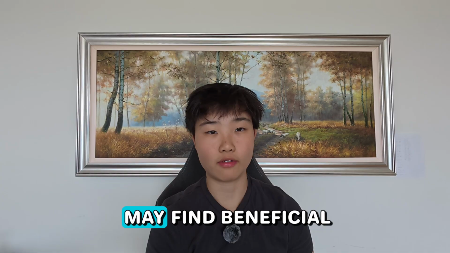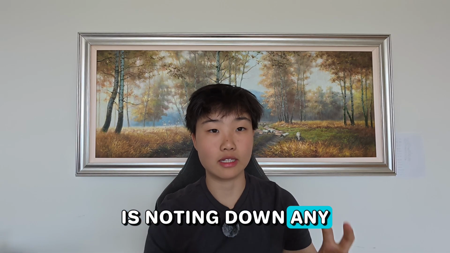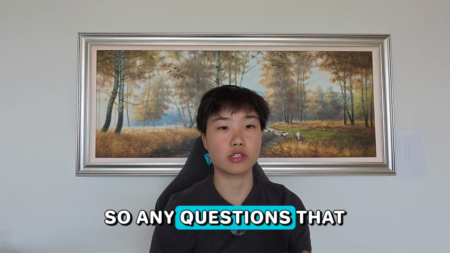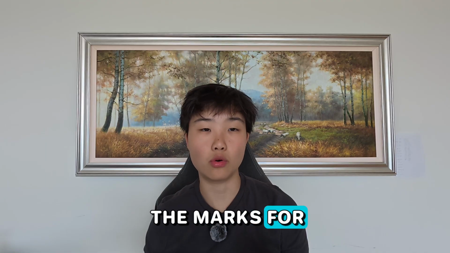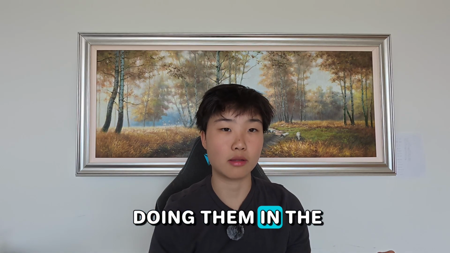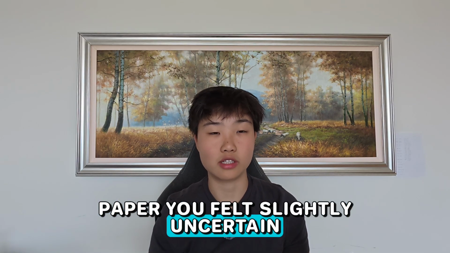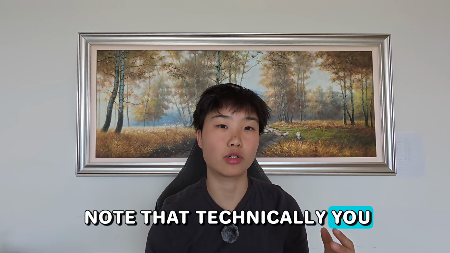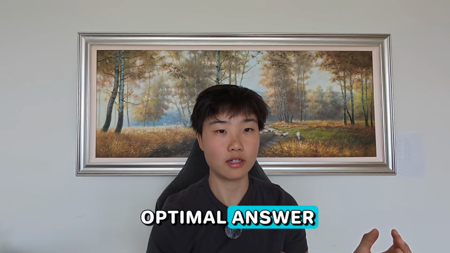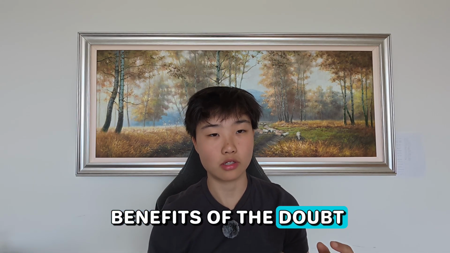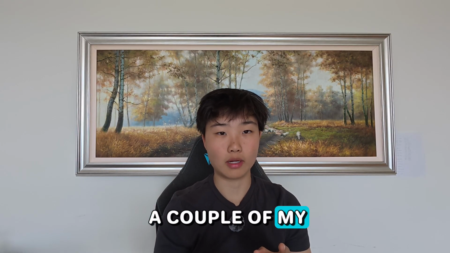Also, something which you may find beneficial is noting down any near misses. So any questions that you did technically get the marks for, but when you were doing them in the paper, you felt slightly uncertain, it took longer than you would have liked. I'd then include these in the mistake log as well, but also add a note that technically you got it right, but it wasn't an optimal answer. So for things like benefits of the doubt, note those down as well. I'll now show you a couple of my mistake logs.